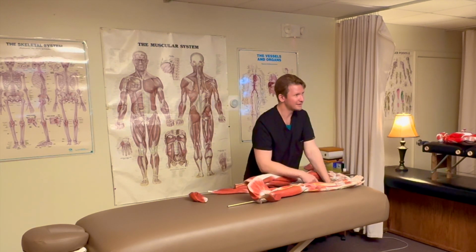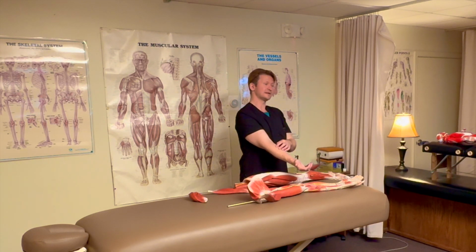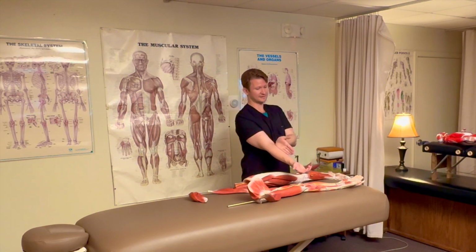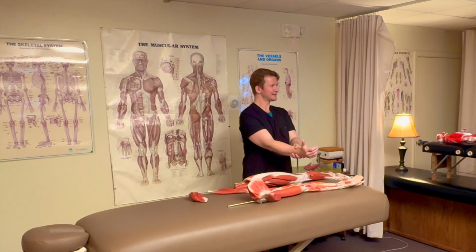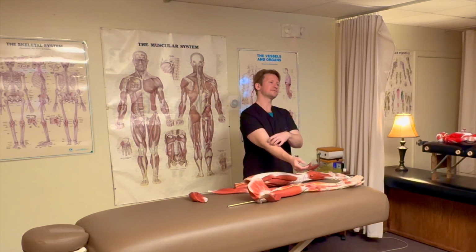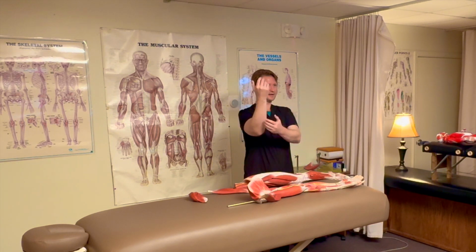Extensor carpi radialis. What side is the radius on? Now, since it's on the radius, is it going to be central, medial, or lateral? Lateral. So if their action is related to this that hurts, maybe there's something going on with a flexor carpi or an extensor carpi radialis. Flexor, extensor carpi ulnaris.